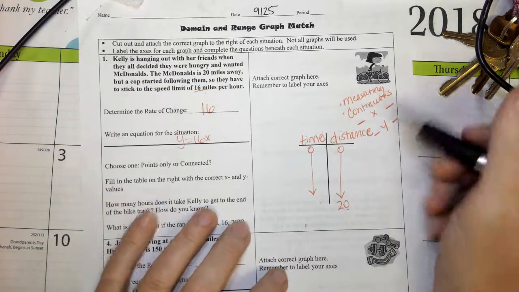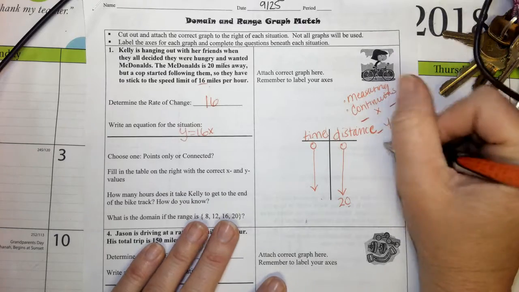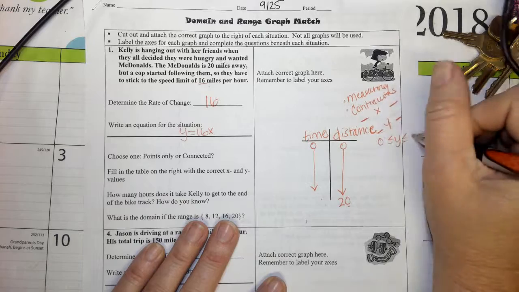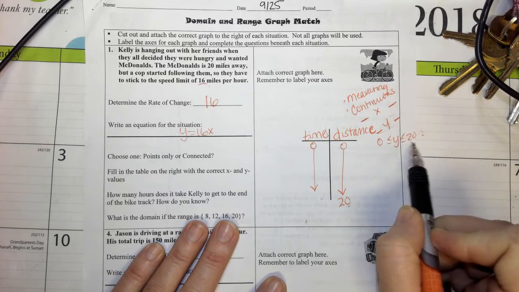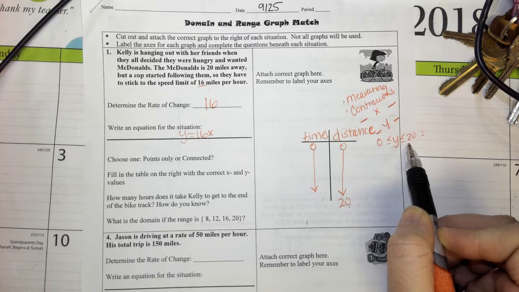Well, we already know what our range is going to be, because it is going to be 0 is less than or equal to y, which is going to be less than or equal to 20, because we said that we were just going to be driving a total of 20 miles. That's how far McDonald's was.